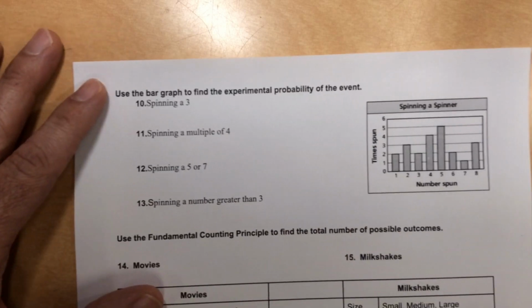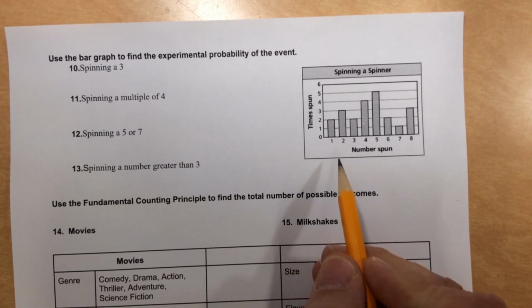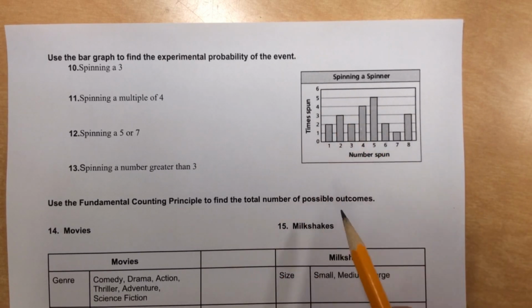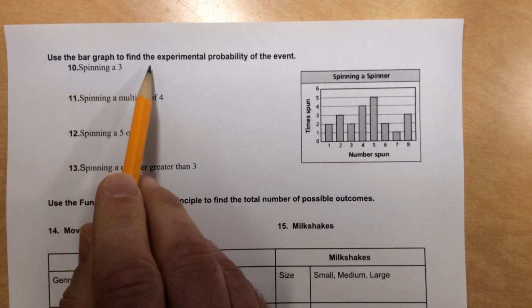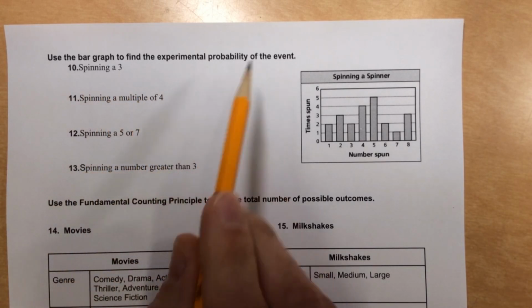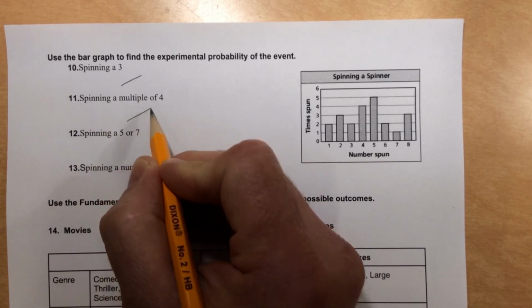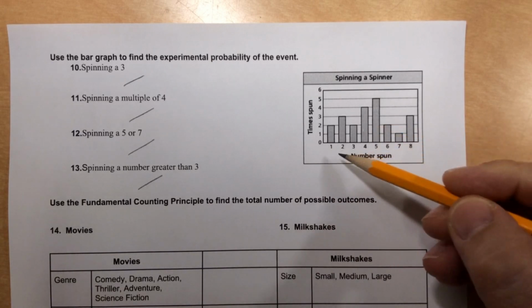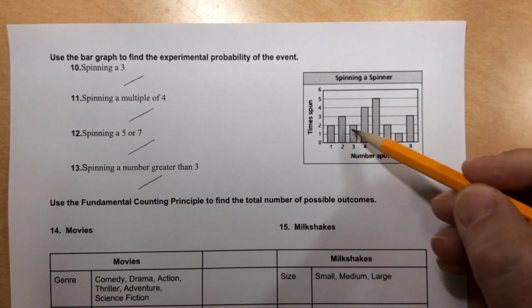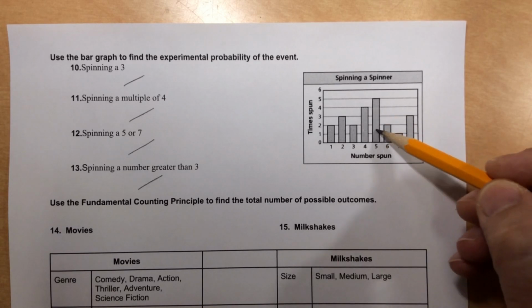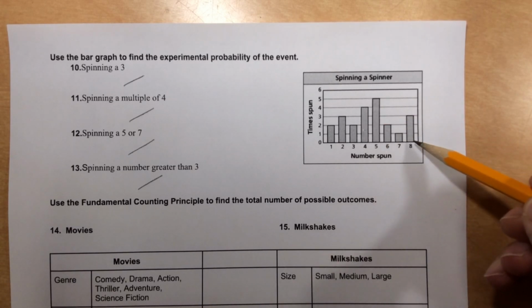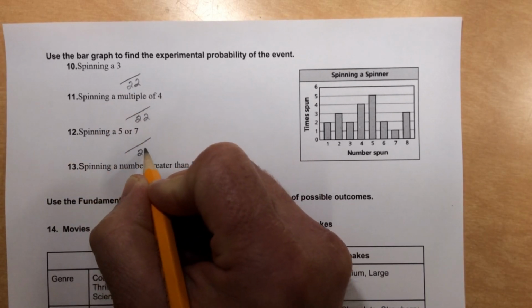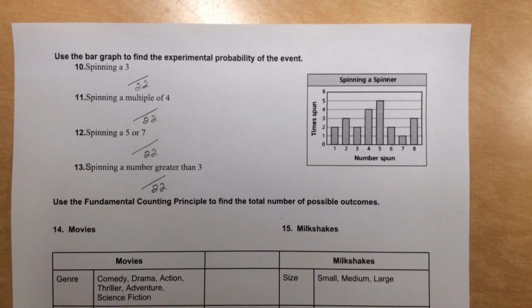Number 10. Now we're using experimental probability. Someone went and ran this experiment for us. Here's all their data. They were spinning a spinner. And it says, use the bar graph to find the experimental probability of the event. Well, again, the denominator of all of these will be the same. And we need to know how many times they ran this thing. So they ran it 1, 2, 3, 4, 5, 6, 7, 8, 9, 10, 11, 12, 13, 14, 15, 16, 17, 18, 19, 20, 21, 22 times. So 22 is the denominator of our ratios here.